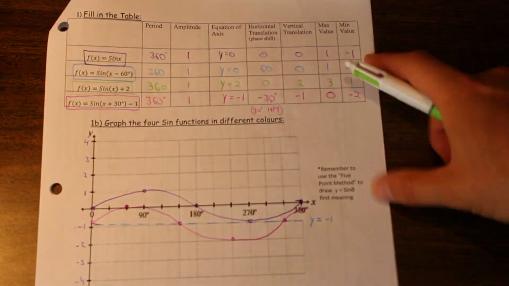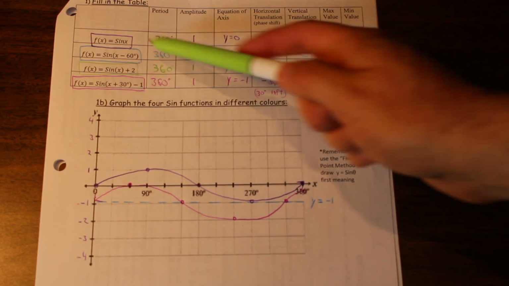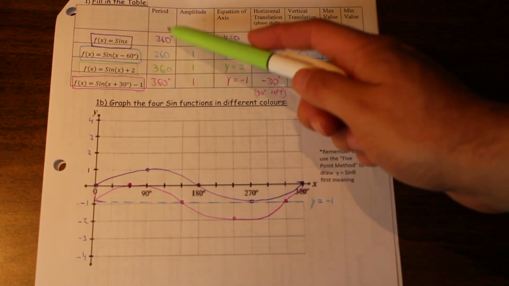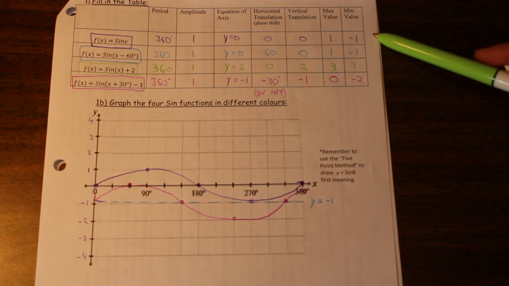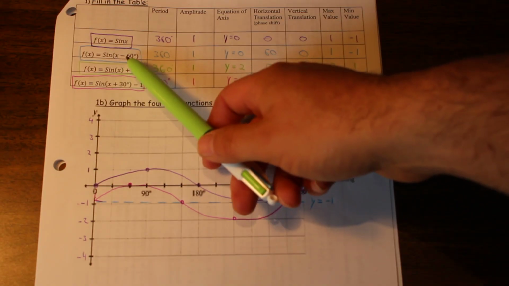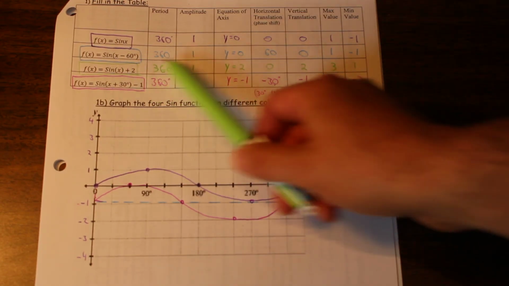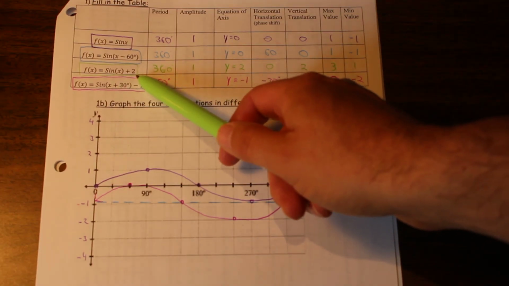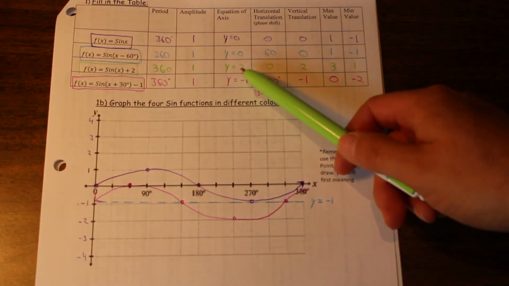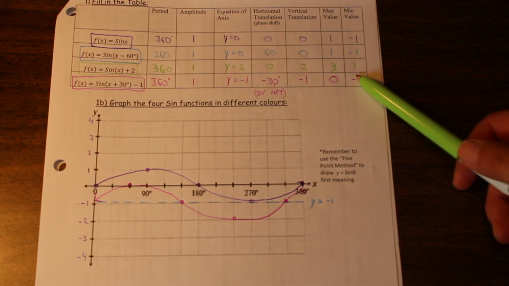We can do a little bit of an analysis here of some other ones and say, okay, well, here are some different wave functions. Here's our parent function, the period, the amplitude, all these things we talked about at the very first page. And then how does it change? So if I had a horizontal translation, you can see that my horizontal translation changes, but nothing else does. But if I have a vertical translation, then actually the equation of my axis changes. And the max value and minimum value change too.